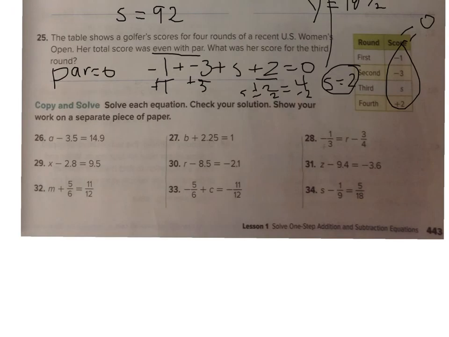Now for these next 9 problems, they're very similar to problems 18 through 22, but for these, our numbers are in decimal and fraction forms, so we have to be a little more careful with the work we do. But starting with number 26, that one is similar to just adding the number to both sides to get the variable alone.